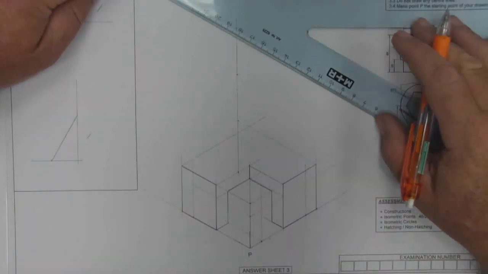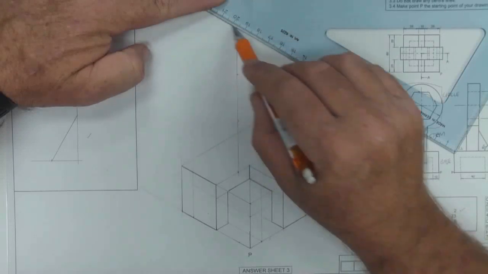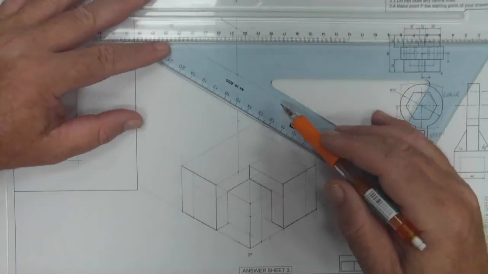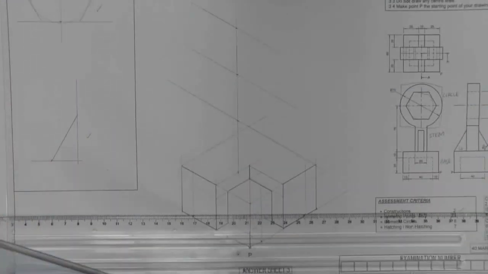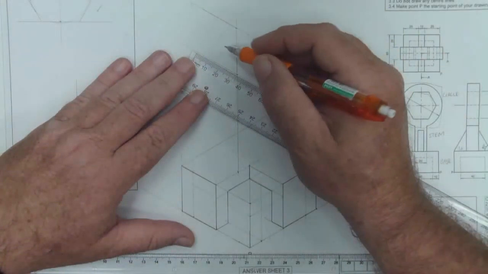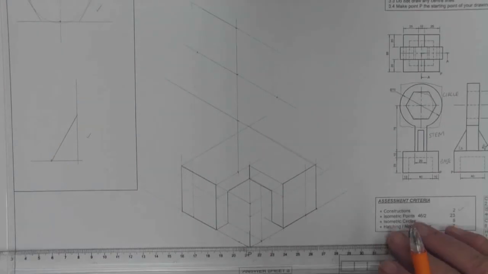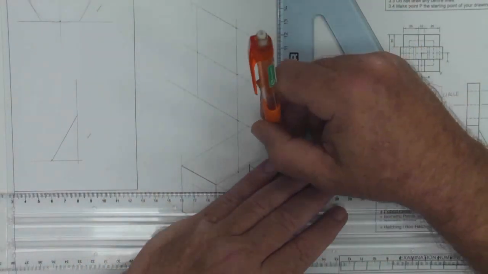Put in my 30 degrees. And 30 degrees. Mark off one distance of 35 on either side to complete the square. And there is my square.